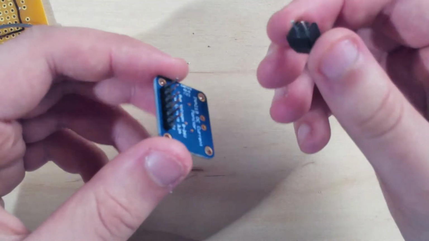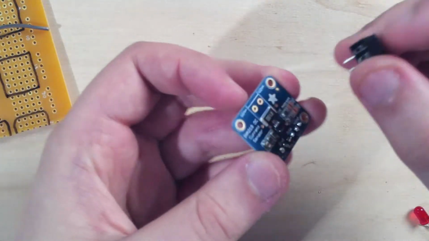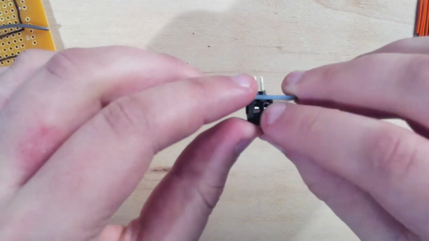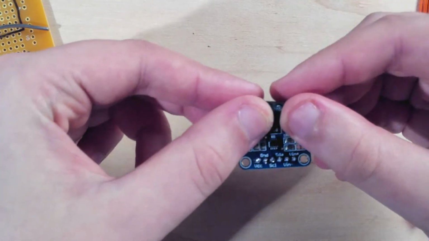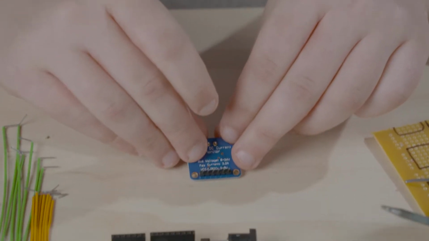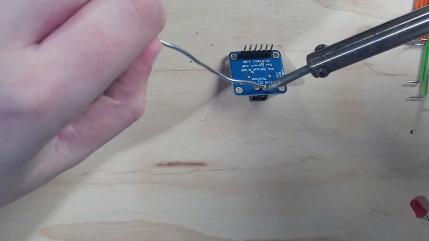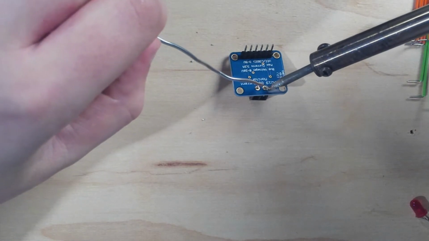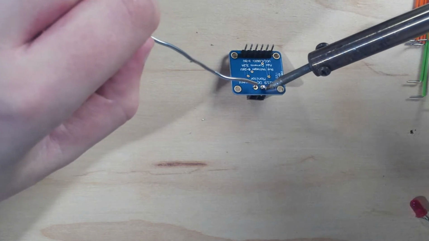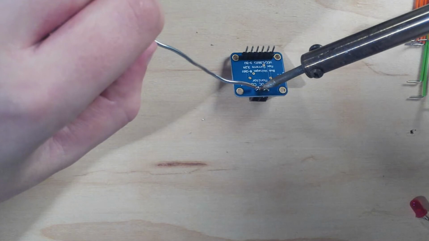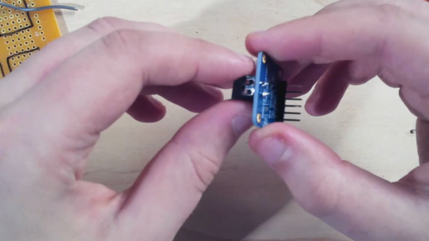Now we're going to take the other piece and we're going to put it from the top down and have this piece facing outwards. Turn it around. We're going to solder those 2 pins. And we should be good.